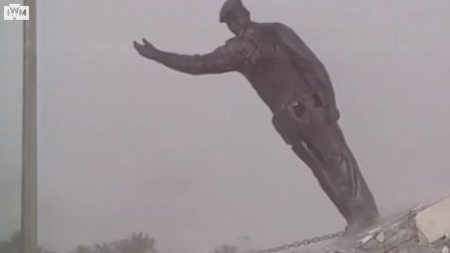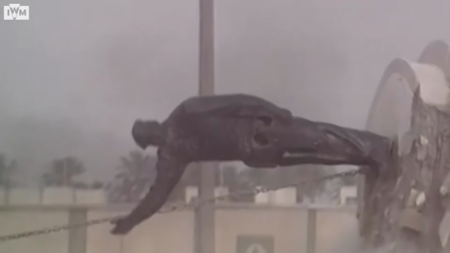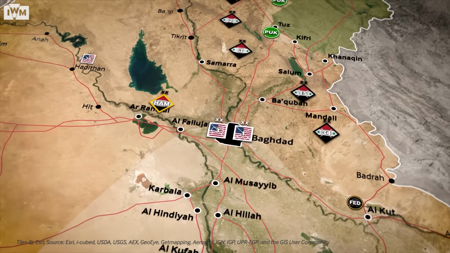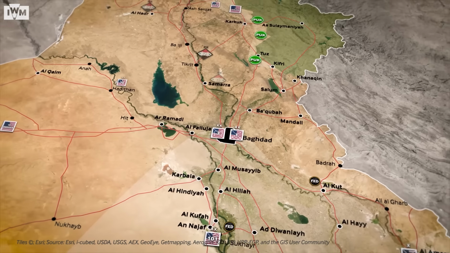Saddam made his last public appearance in Baghdad on the 9th of April, before disappearing. While an insurgency would soon materialise in Iraq, Saddam would not be its figurehead. He would eventually be captured in December 2003. With the collapse of the regime, Iraqi units largely melted away back into the population.